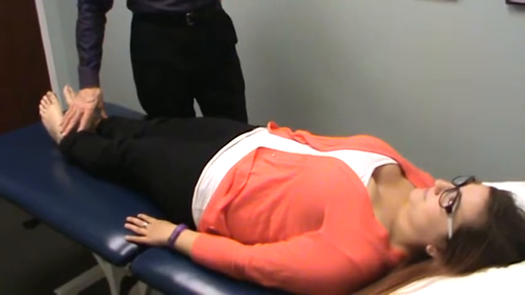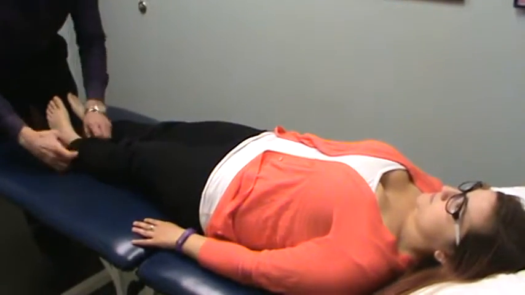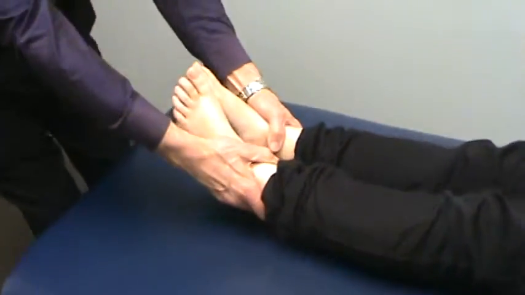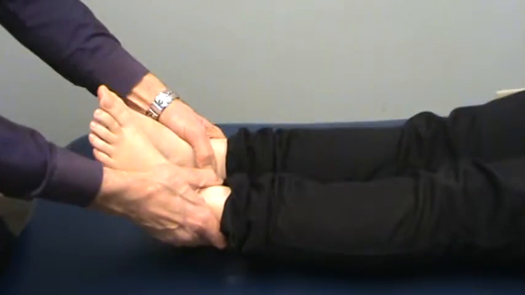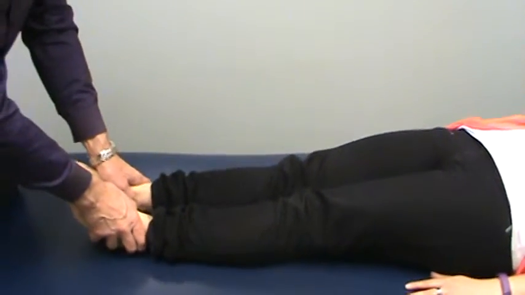So you do the bridge so that you reset the pelvis. And then grab at the ankles. And you can come over this way. Grab at the ankles and just tug a little bit. And the patient can slide a little, that's okay. And then what you're looking for is something like this.